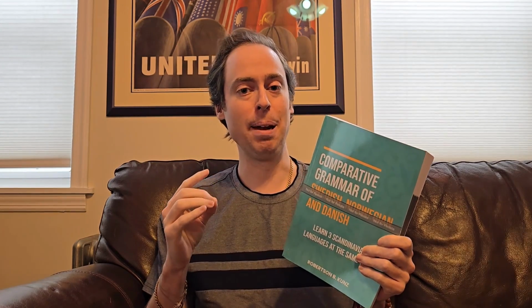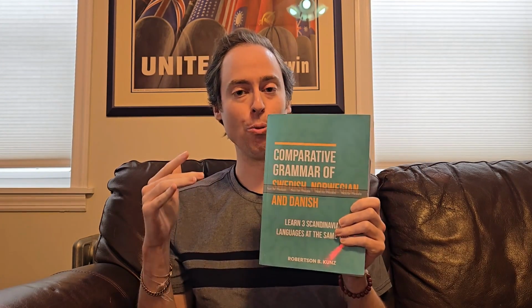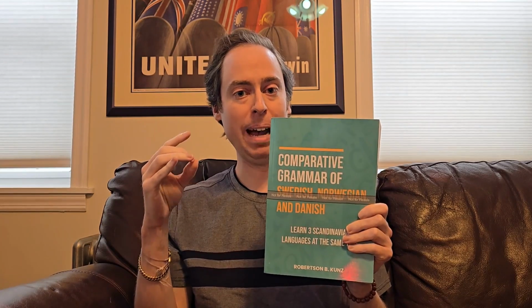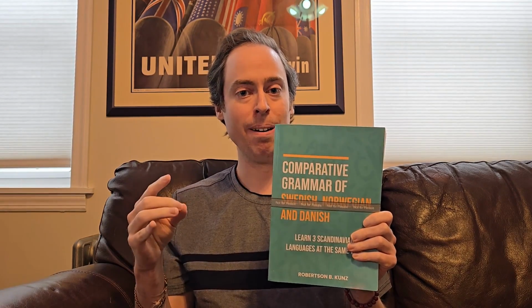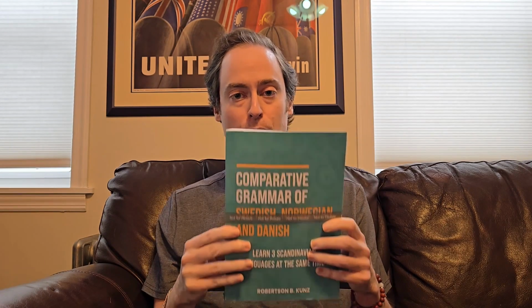When you learn 3 languages that are similar, that are part of the same language family, the North Germanic language family in this case, it only makes sense to learn them at the same time, because you can compare and contrast them in real time, and you can learn all the differences right then and there. So that's what I decided to do with this book.